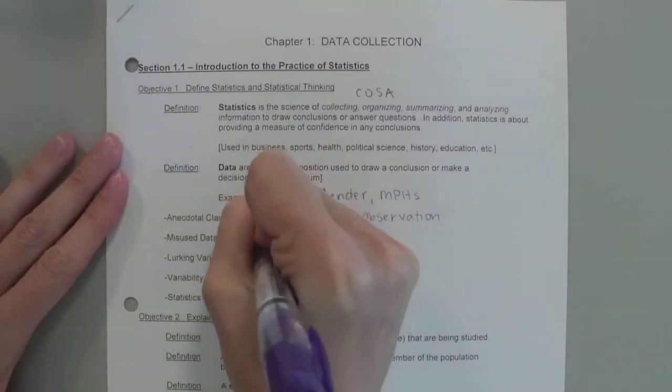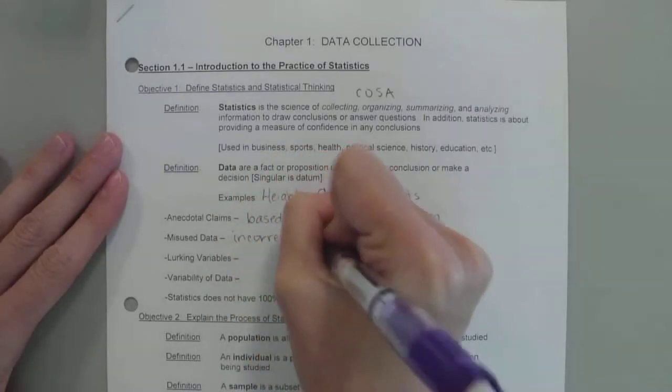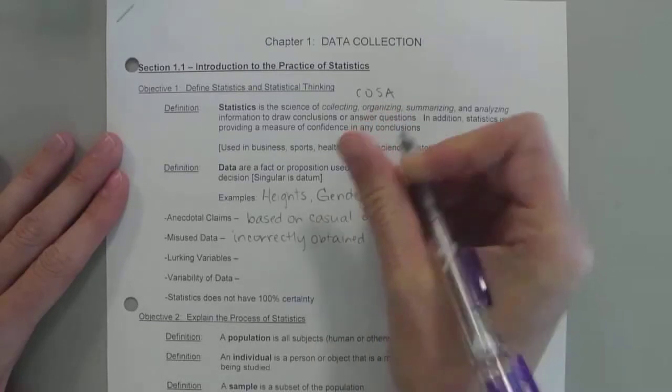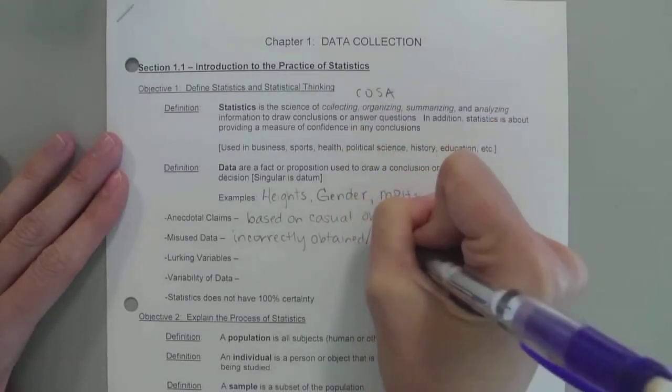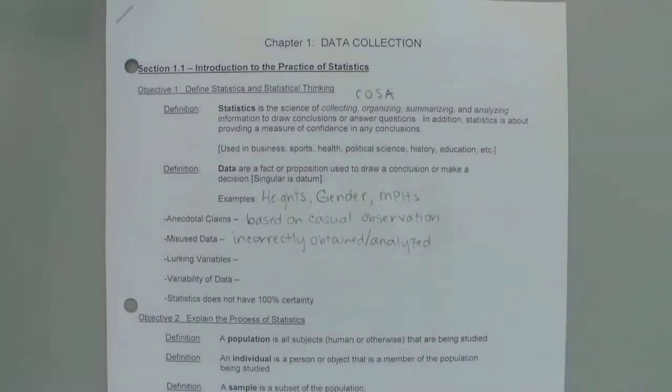Misused data, basically exactly what you think it is. It's incorrectly obtained or analyzed. So again, this is almost like a no-no. For example, if I want to know the nation's favorite baseball team, and I just ask you guys, what is the majority of people going to say? The Cardinals, right? Do you think that's a good way to obtain, no, you're right. I mean, how biased is that? Like, we are 10 minutes away from, or 20 minutes away from St. Louis. So think about how you're collecting data, right?